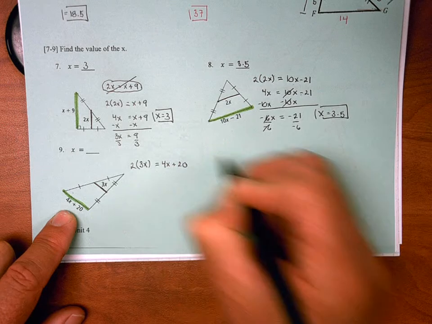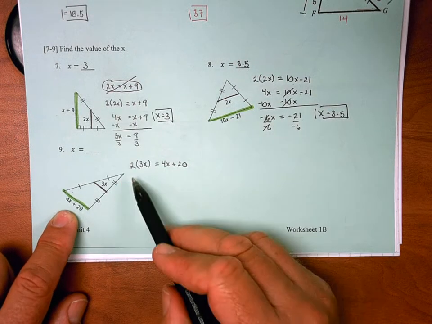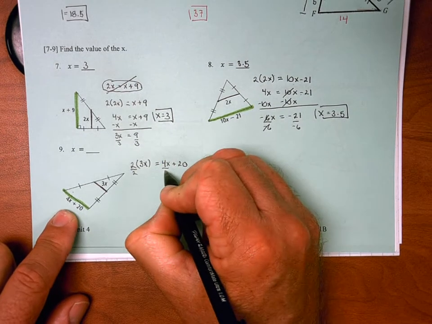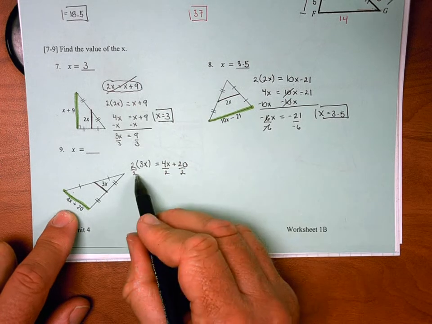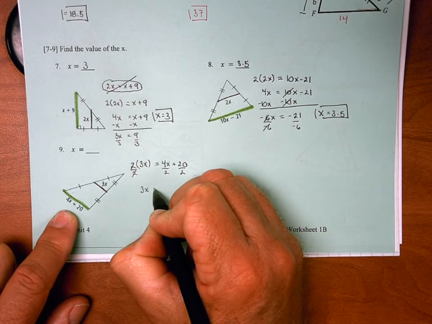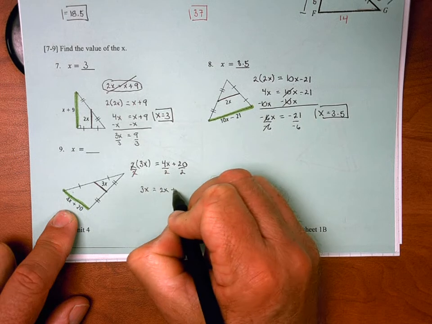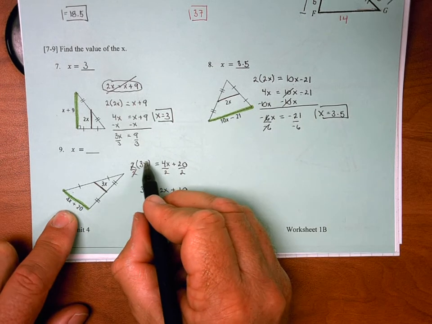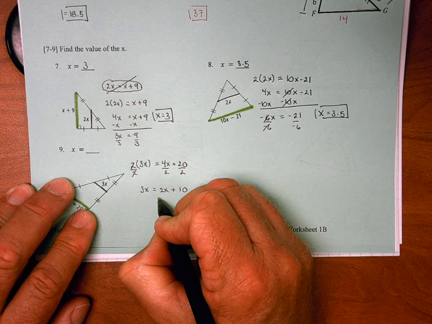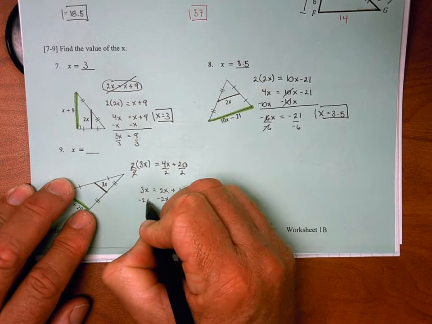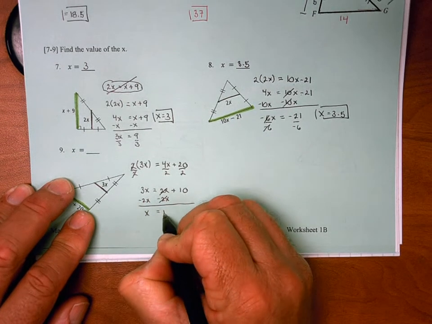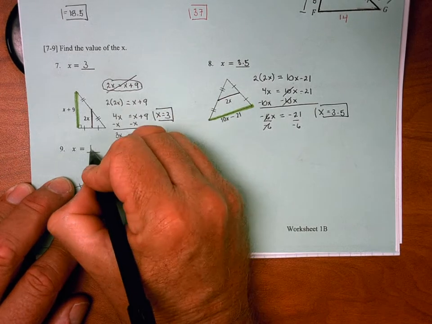Now watch how I'm going to solve this problem. In number 7 and number 8, I multiplied by 2. In this one, I'm just going to go ahead and divide everything by 2 right away. The reason is that everything gets divided by 2 evenly. That would give me a new equation of 3x is equal to 2x plus 10. And by the way, if you decided to go 2 times 3x and make it 6x, you would end up at the same solution that I'm about to get. Now I would subtract 2x from both sides of the equation. The 2x's would cancel out. 3x minus 2x is just x, and that's going to be equal to 10. There's your answer to number 9.